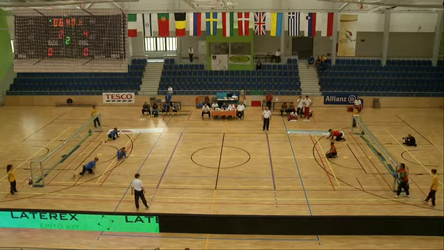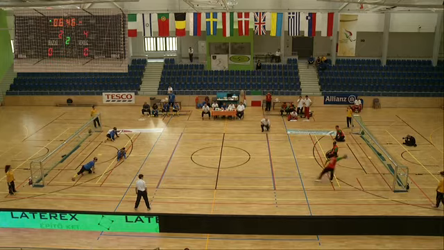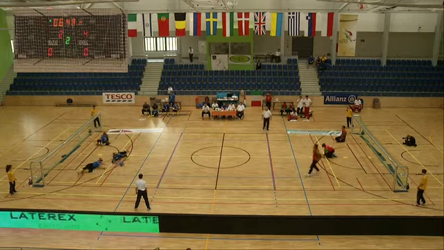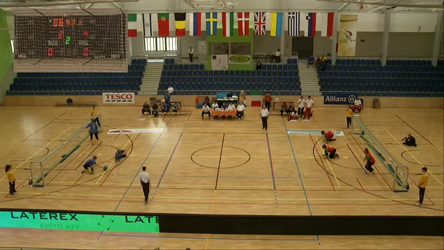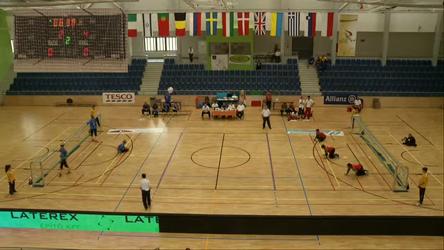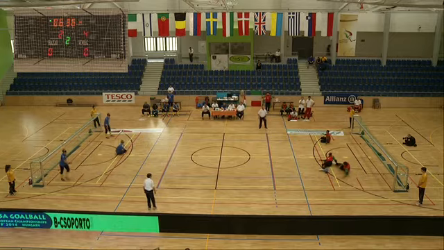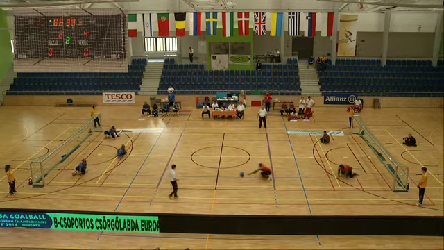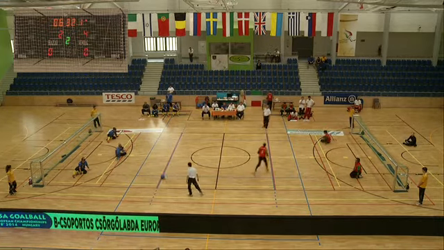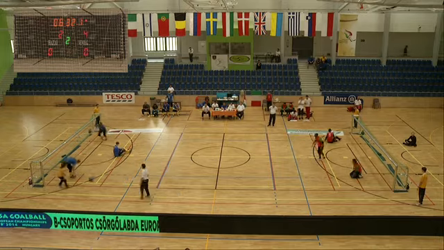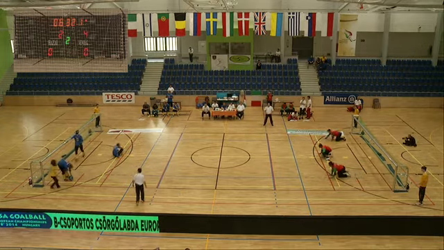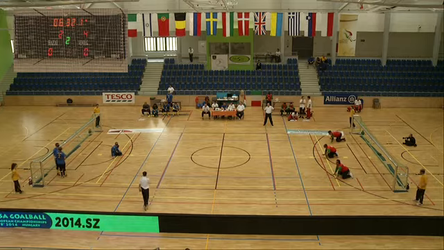6 will now take the shot on the closest side to the table, to the camera, and it's blocked by 2. 7 picks it up and passes it back to number 2. 2 goes straight down the line, and it's ball over because it hits number 6 Portugal, and it goes over the halfway line.